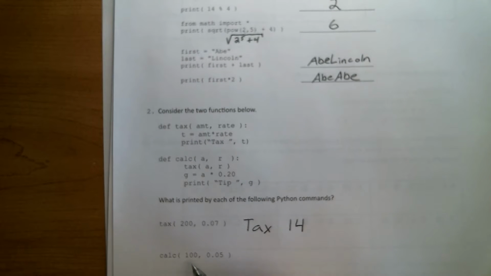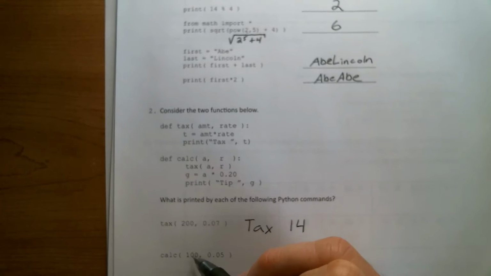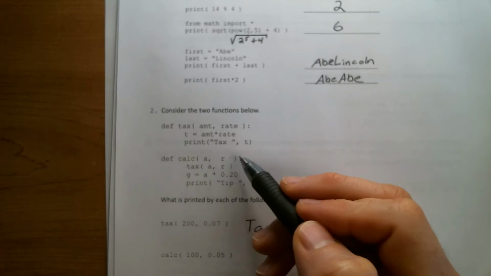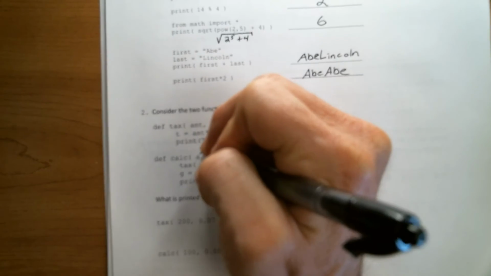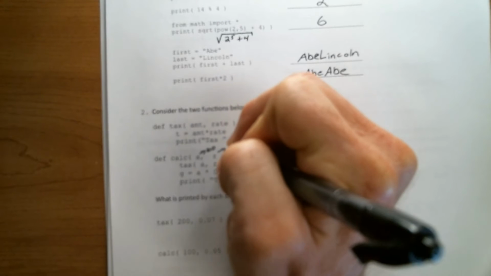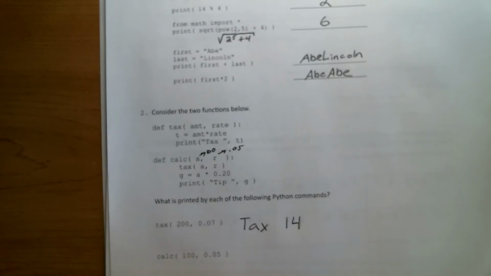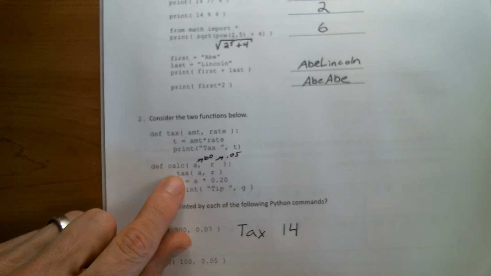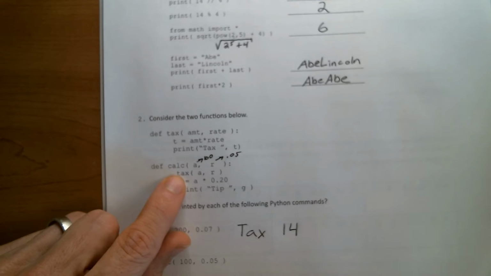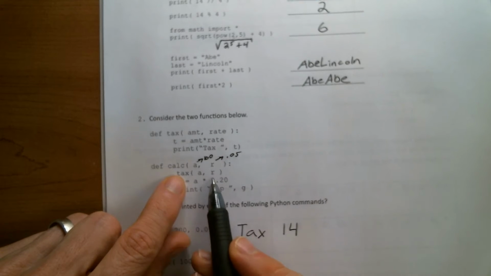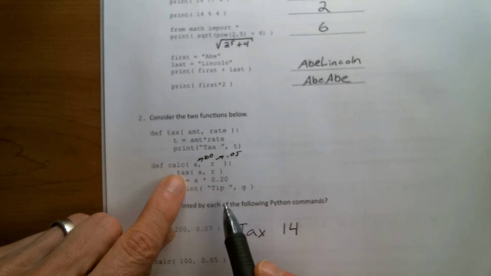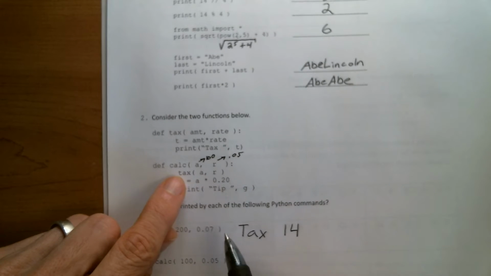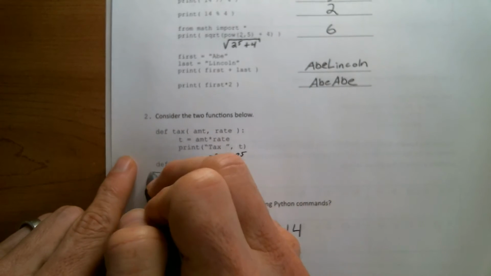Now, when we do calc 100 comma 0.05, 100 and 0.05 get stored in A and R. So A now has the number 100 in it. R now has the number 0.05 in it. All right. We then call the tax function. And we send it A and R, which we know has the numbers 100 and 0.05 in it. So now our program jumps up to here.